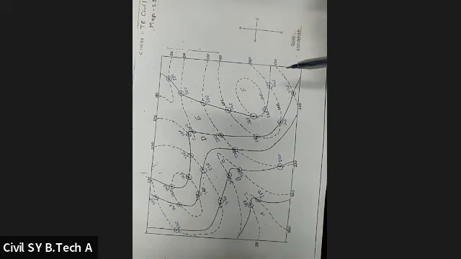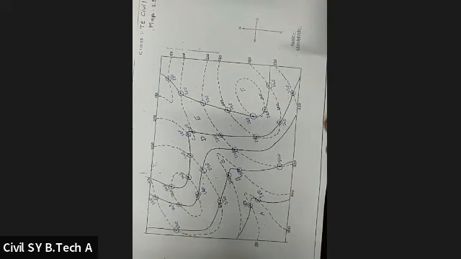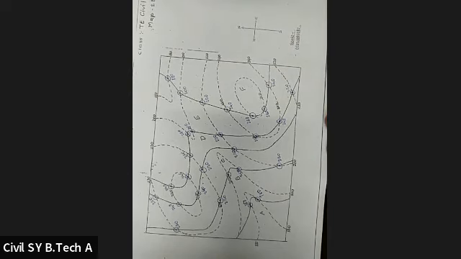Now, what we have to do is mark the x and y line. Basically, the x and y line is given in a map, but here the x and y line is not given. So don't worry, we will draw the x and y line anywhere.